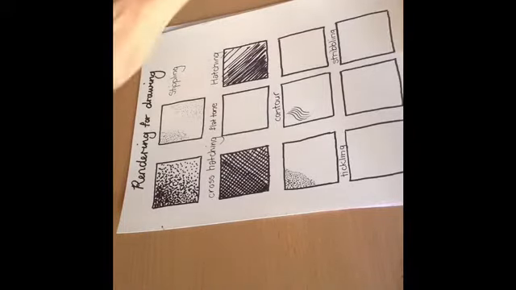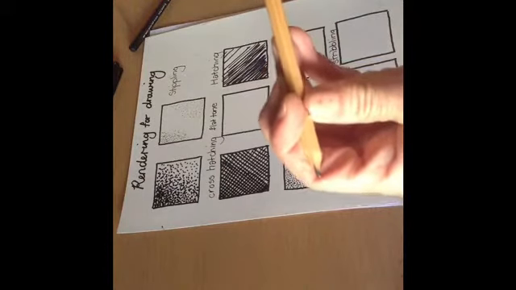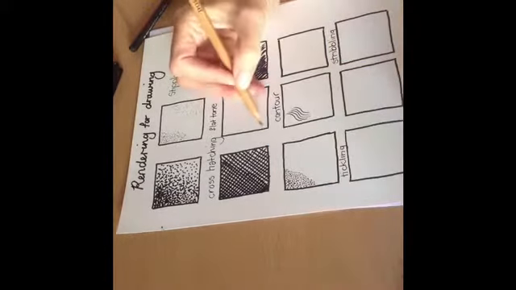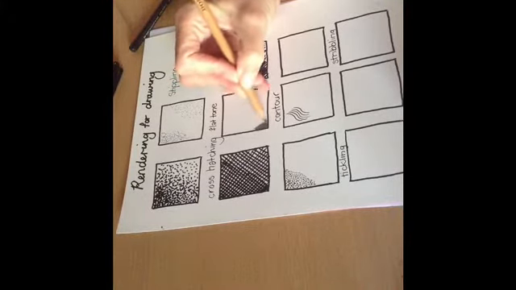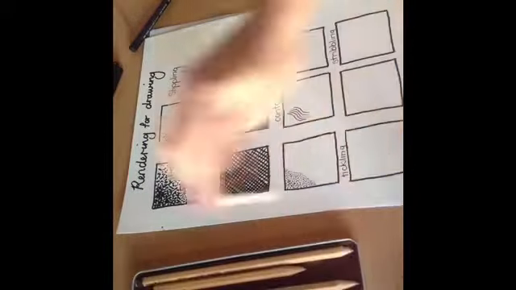Now flat tone, I'm going to be using a B pencil. Can you see the B? Lead pencils can range from, what have we got here? Got some examples here.